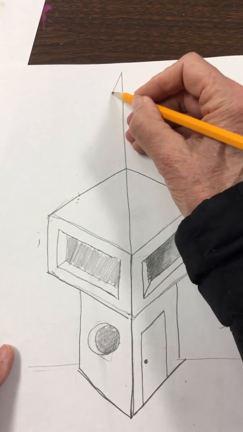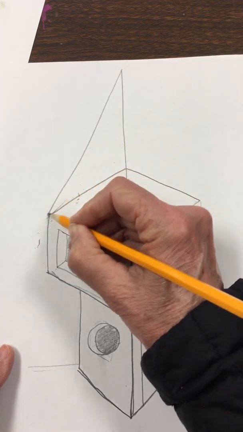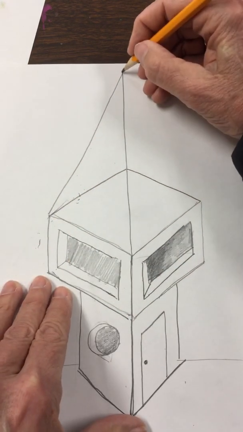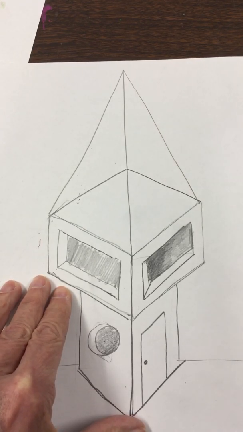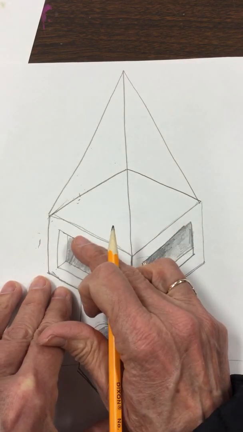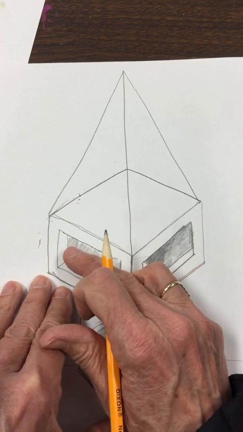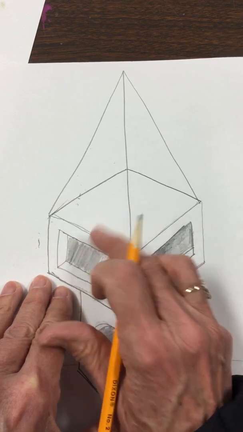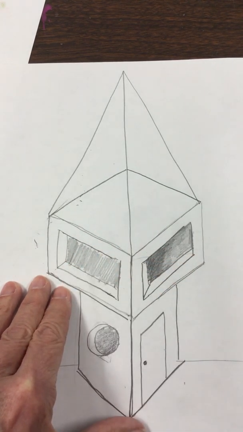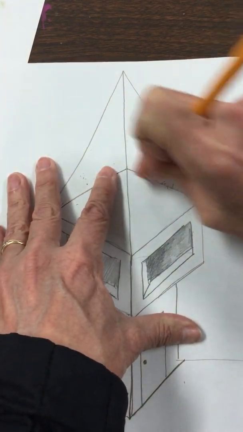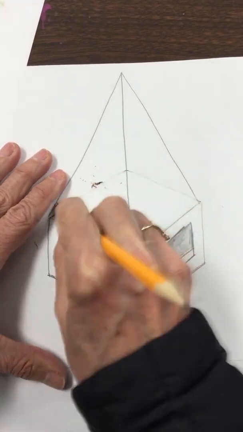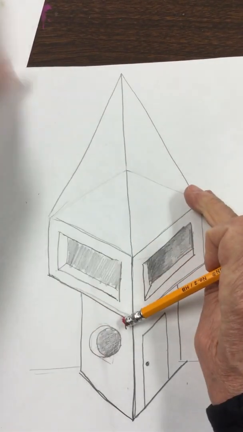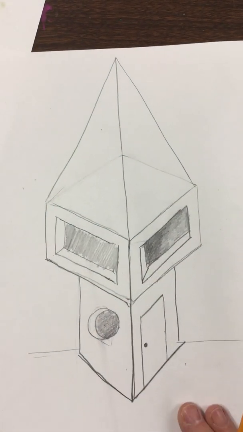Then connect down, and you can use your ruler if you want, and connect down. Now that's a transparent cone. Not a cone, a pyramid. Do you remember when we did that, when we studied our shapes? If I erase this, and I erase this, I now have my roof.